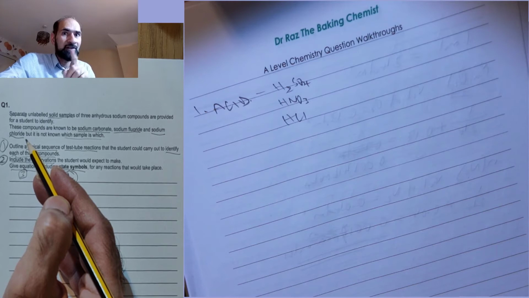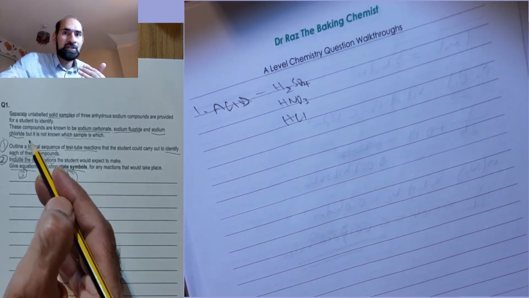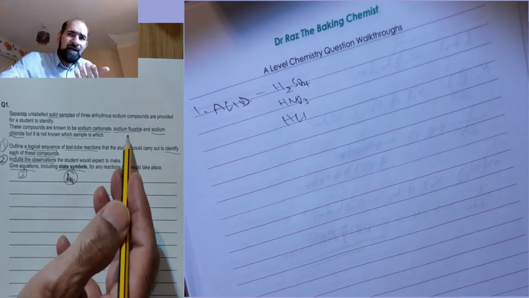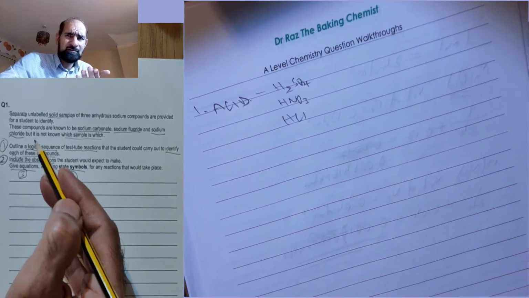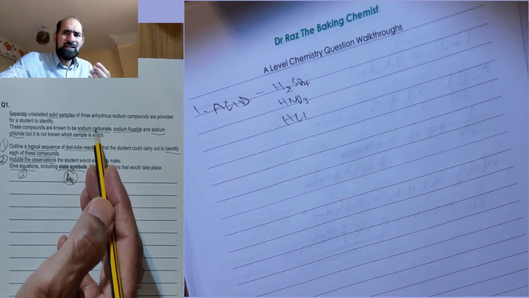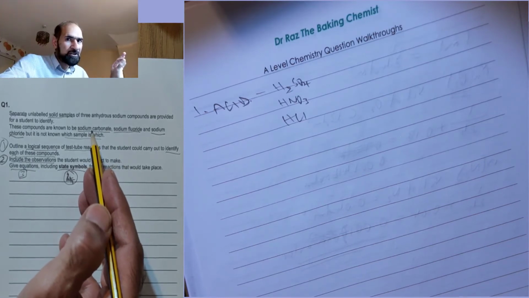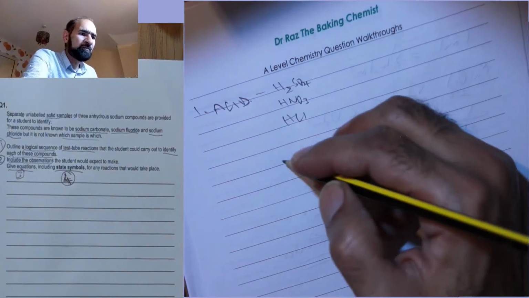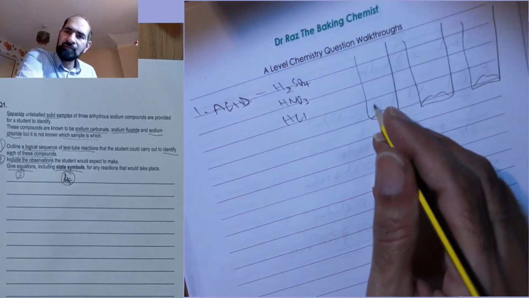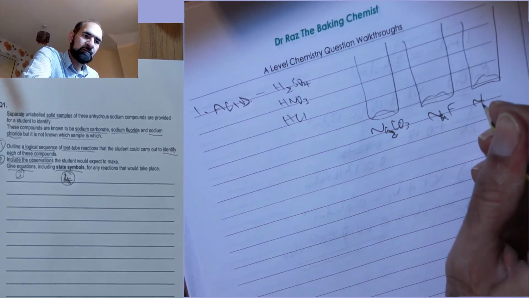Do you remember why nitric acid is added? To remove any impurities, because they give you a false positive. So if I'm going to add nitric acid to these, I might as well add nitric acid to this as well. Rather than separating a little bit of powder from each test tube into a separate test tube, I might as well do it in the same test tubes. So this is your sodium carbonate, sodium fluoride, and sodium chloride.